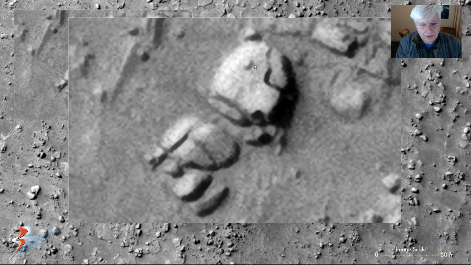And then there, that could be a hole, or maybe a circular feature, I'm not sure. But more look like symbols, eroded symbolism on this thing. And look at this. It's almost like a bent metal plate.